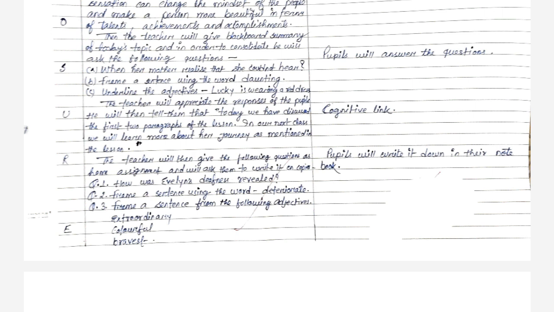Like here today we have studied the journey of Evelyn, a particular lady who is suffering from hearing disabilities, and finally what we are going to study in the next class, in the next paragraphs of the lesson, we have to give just a hint, and then finally we should put some questions as homework for the students.